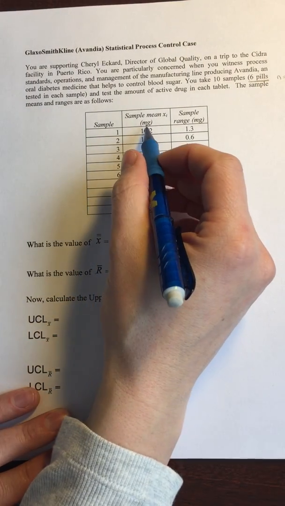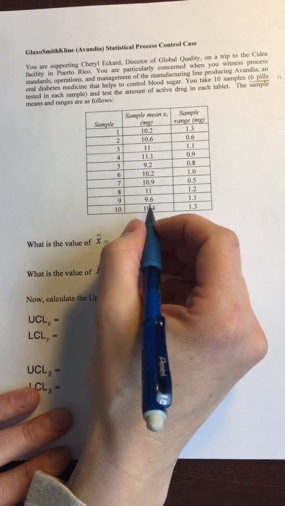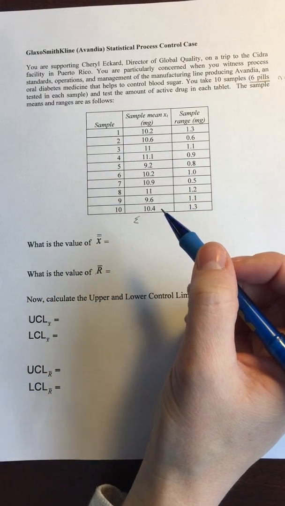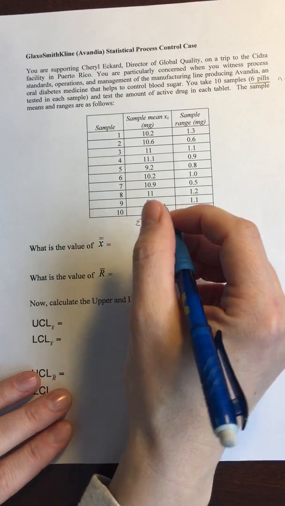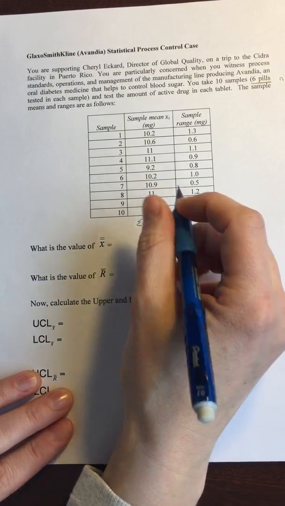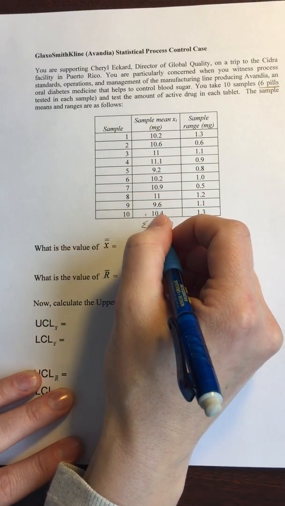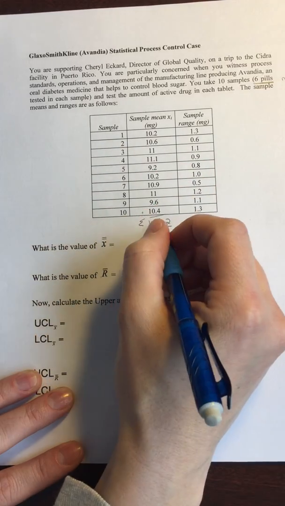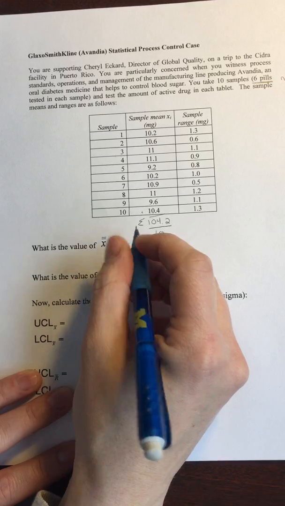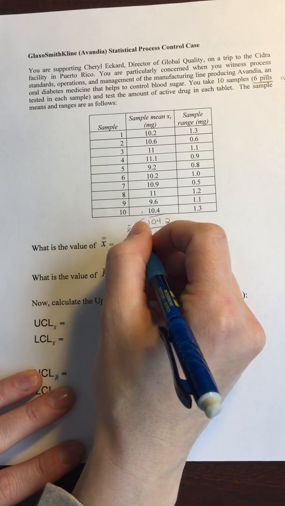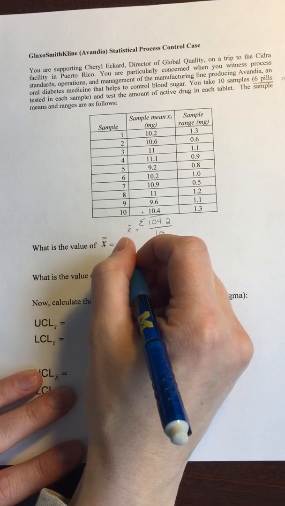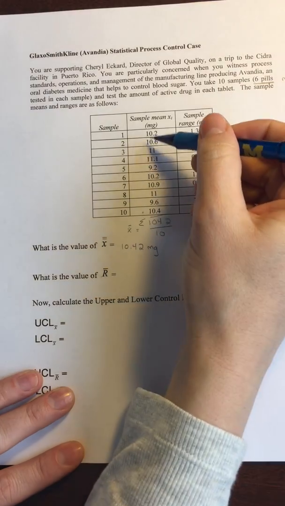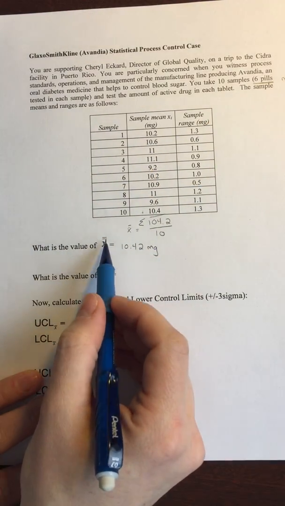The way we calculate this is, in order to get our X bar value, we're going to sum all of the values that we have here. In this case, that gives us a value of 104.2. Then we're going to divide by the total samples that we took off the line, which is 10, and that gives us our average X bar of 10.42 milligrams. So that is basically the average of all of the averages, which is why it's called X bar.